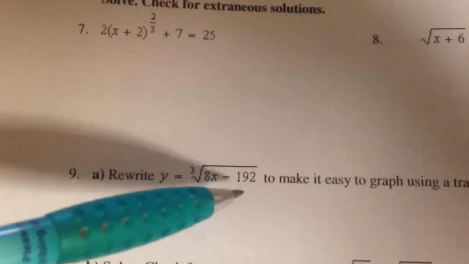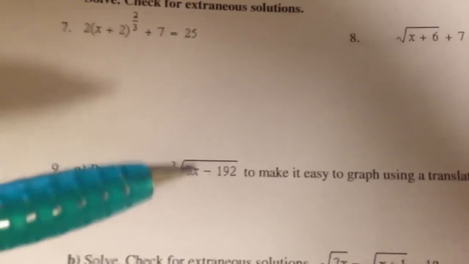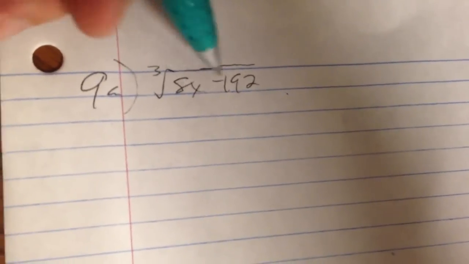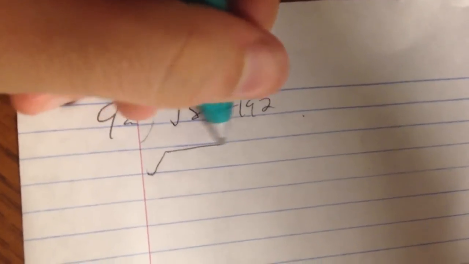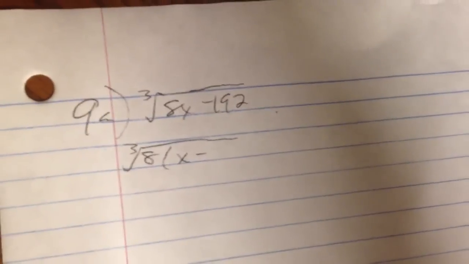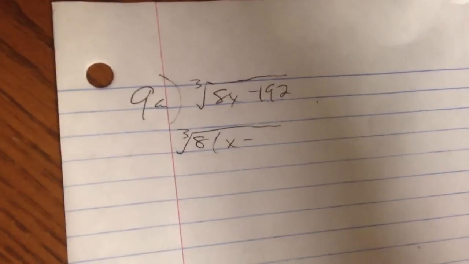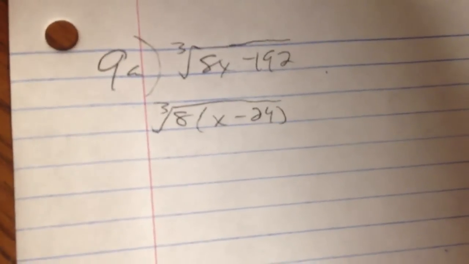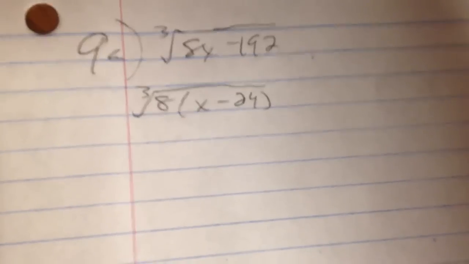The 192 is divisible by 8 conveniently if you plug that into your calculator. So here's what's going to happen. I'm going to come over to my paper here and write it out. I have the cube root of 8x minus 192. I want to get that 8 out of there, so I'm going to factor 8 out. I get the cube root of 8 times x minus, and if you take your calculator and put in 192 divided by 8, you'll get 24. So I have the cube root of 8 times the quantity x minus 24.